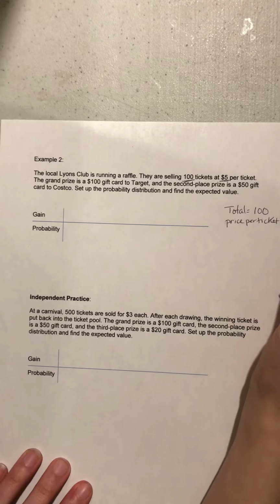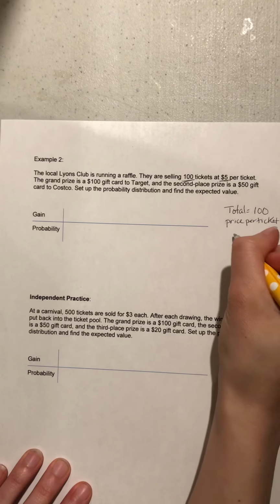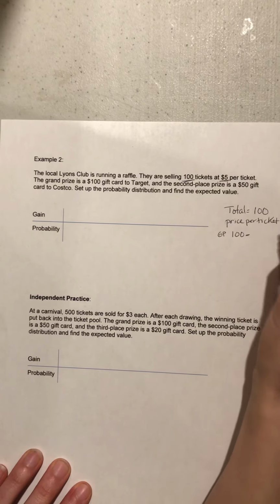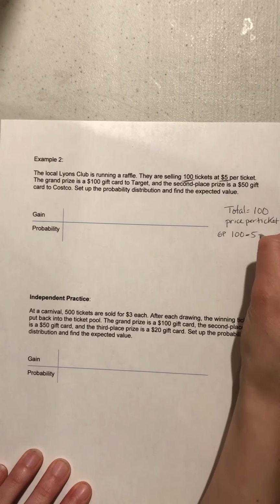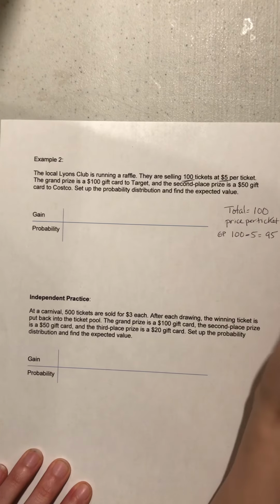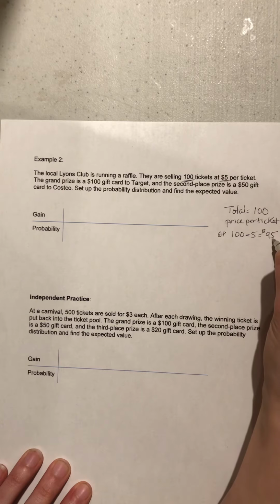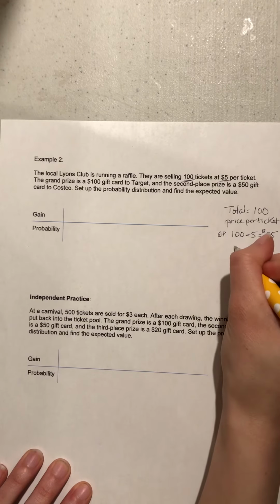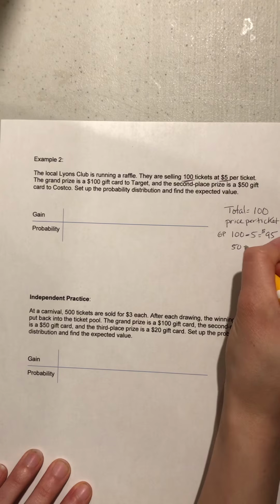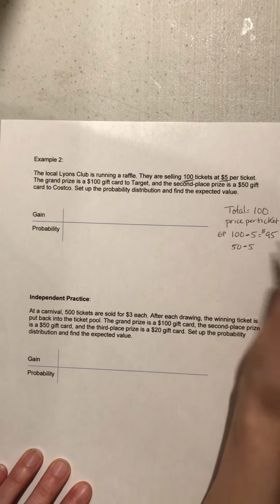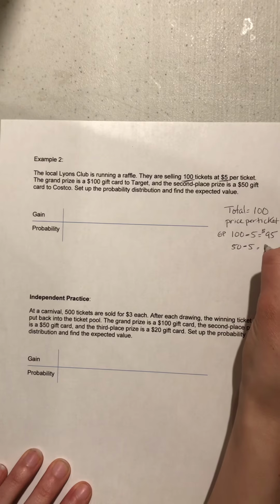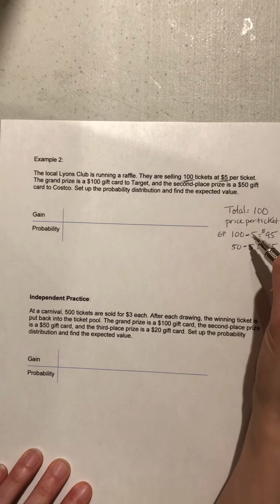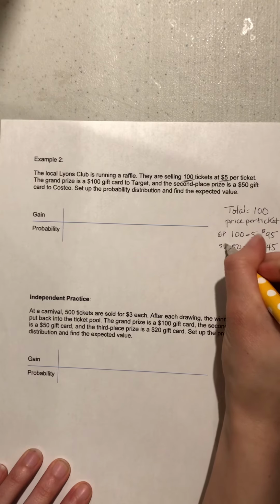Now we have to look at the prize amounts. The grand prize is $100. Okay, that was my grand prize. I have to subtract out how much I paid for the ticket. So that would leave me with $95, which is what I would gain if I were to win the grand prize. And the second place prize is $50. So we're going to do $50 minus, again, $5 if I paid for a ticket. And you would gain $45.